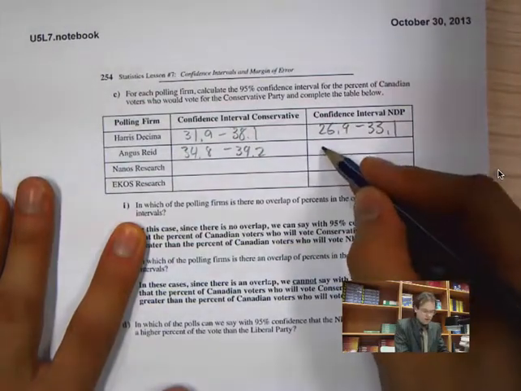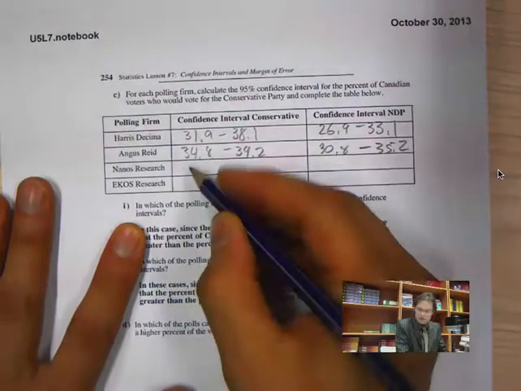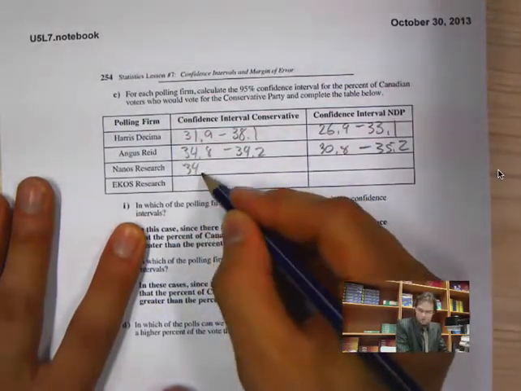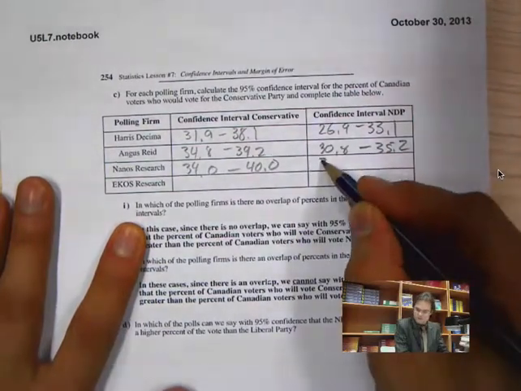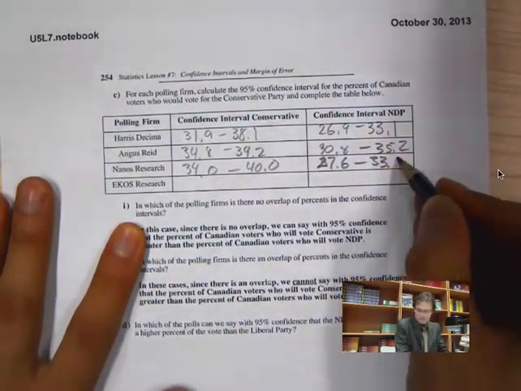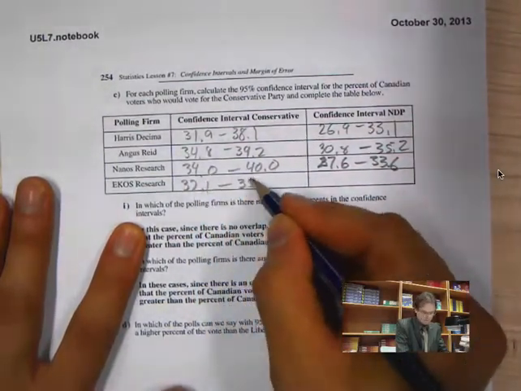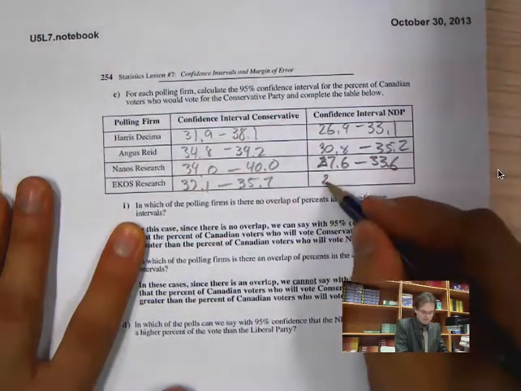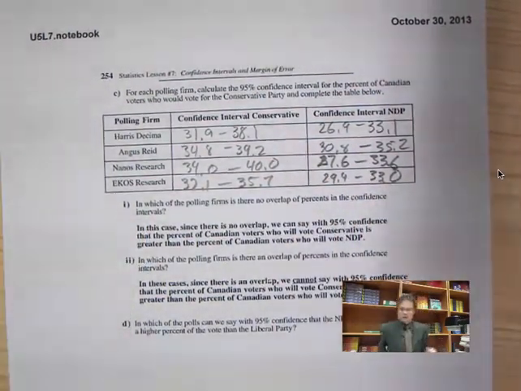Here is 30.8 all the way to 35.2. Here's going to be 34.0. Okay, so that's how it goes.